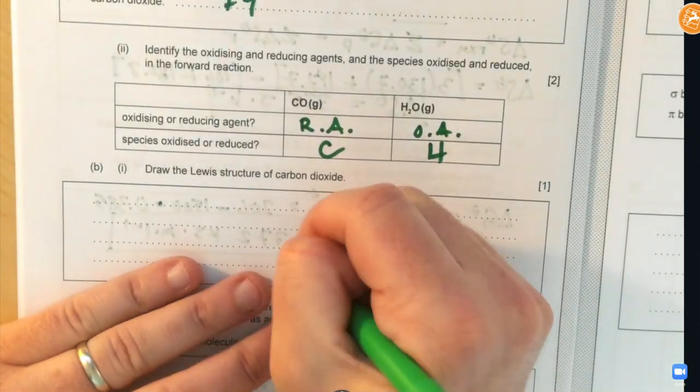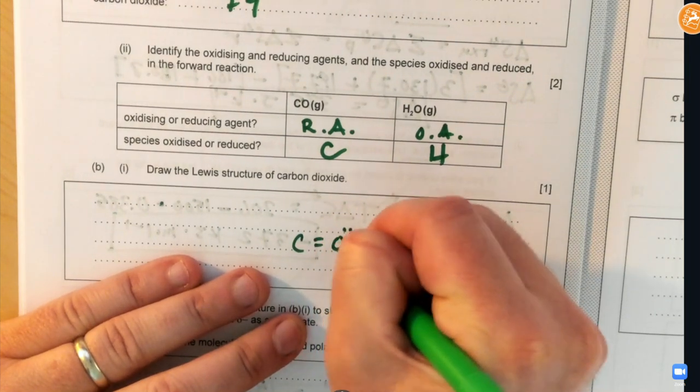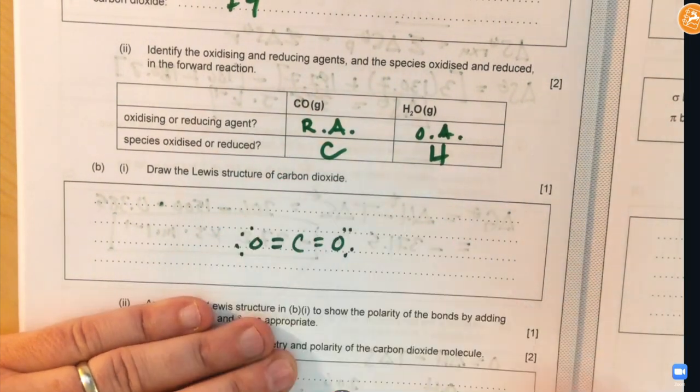Draw the Lewis structure of carbon dioxide. I mean, you could go through the steps, but I'd be willing to bet a lot of you guys could just draw this one from memory.